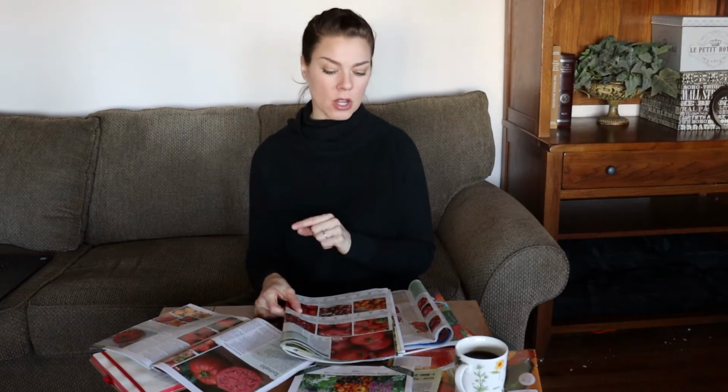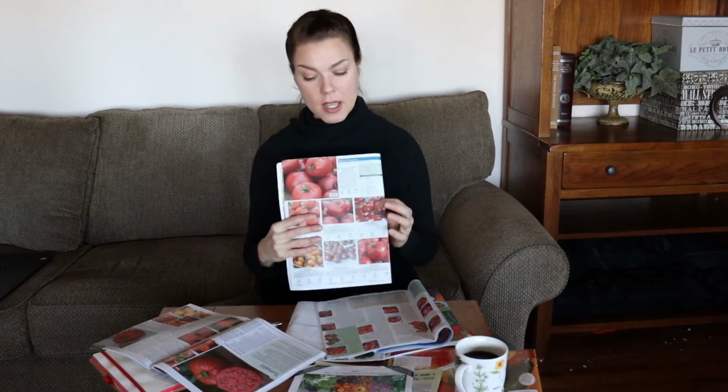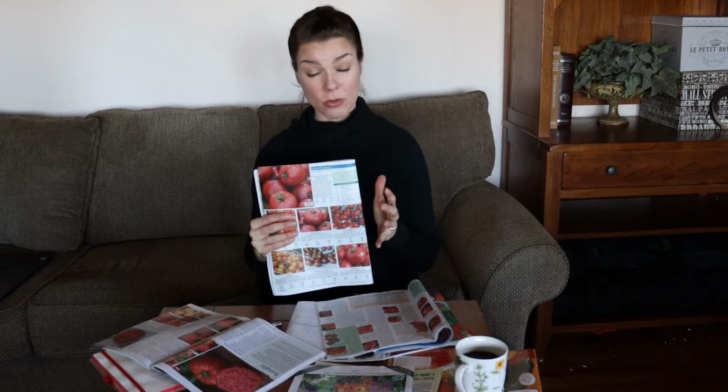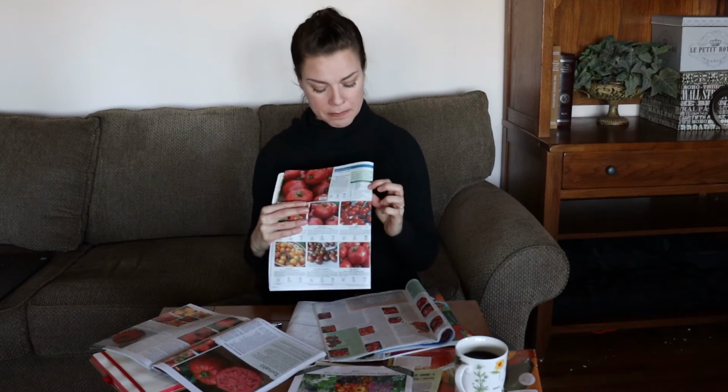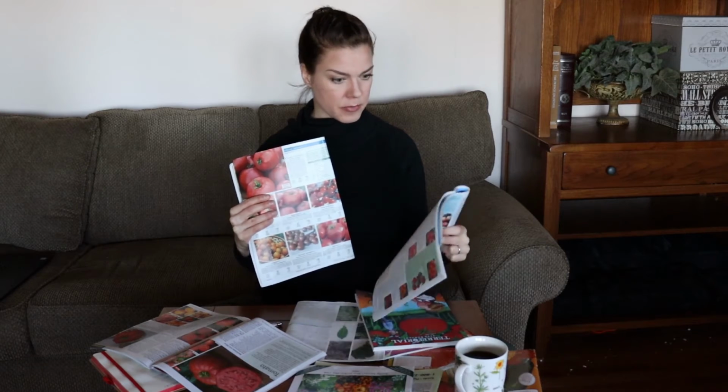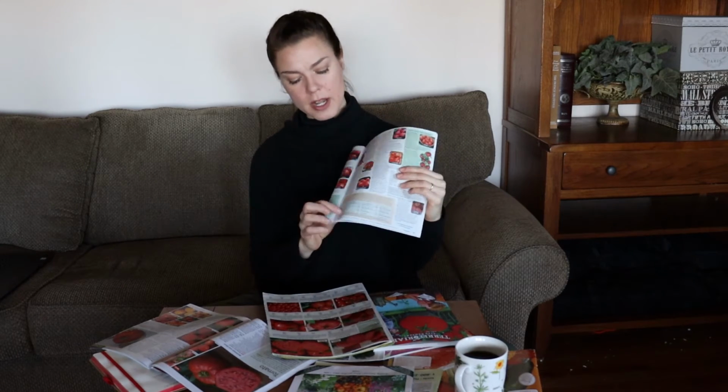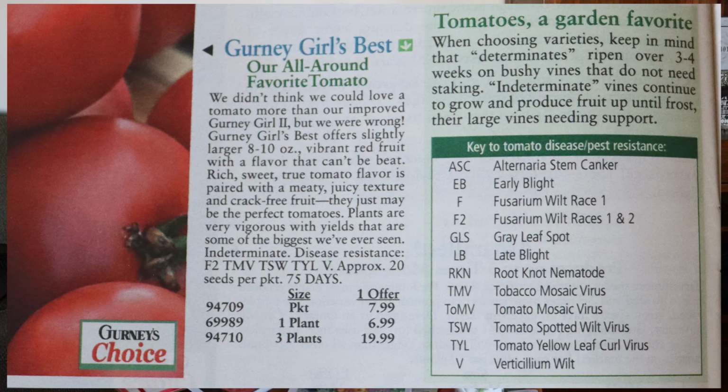You can find disease information about the crops in the catalogs. With tomatoes in particular, a lot of companies have gone to this kind of disease code because there's so many tomato diseases that are an issue for people. And you can see here on Gurney's, this is Southern Exposure Seeds. They have a similar one, but they've just basically got a key that has abbreviations for each tomato disease, and then under the individual varieties you'll see an abbreviation listed if that variety has that disease resistance or tolerance.